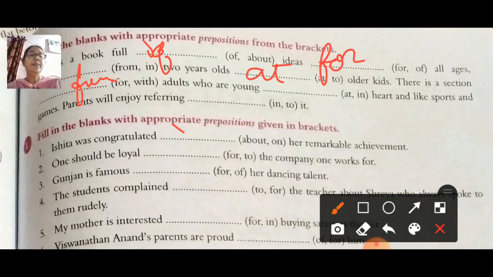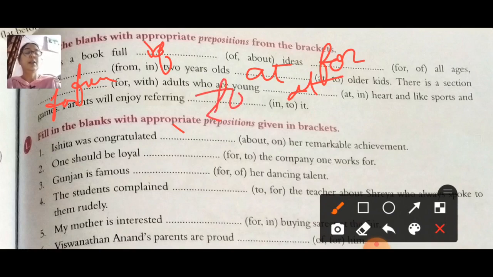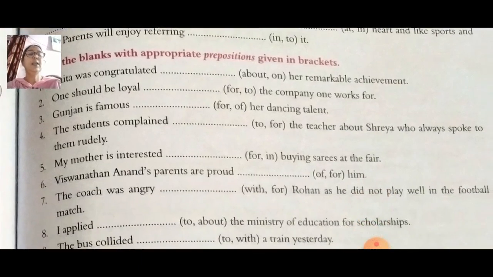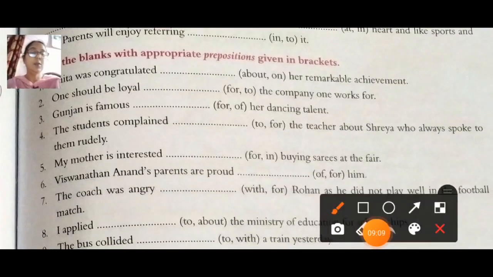Now there is a section for adults who are young at heart and like sports games. Parents will enjoy referring to it.